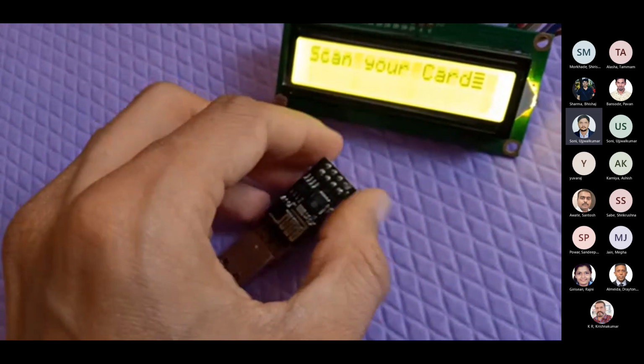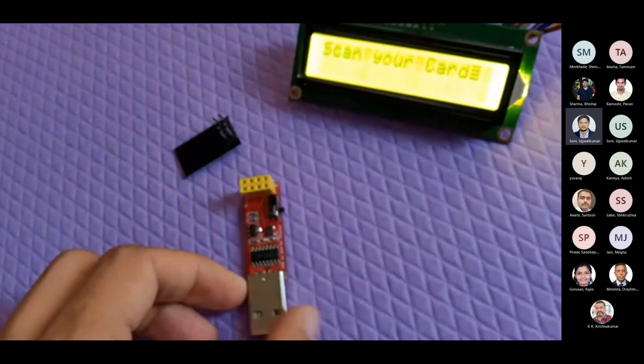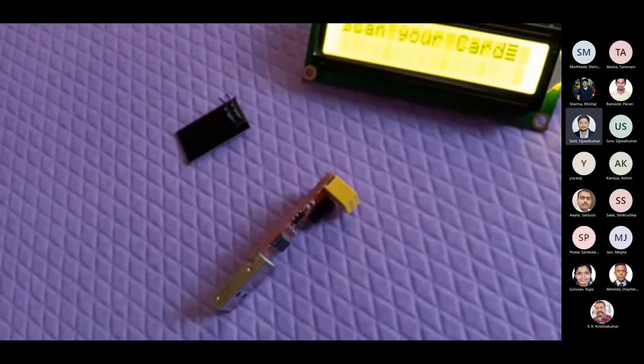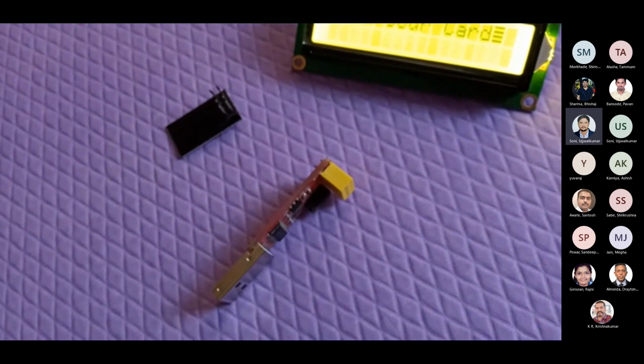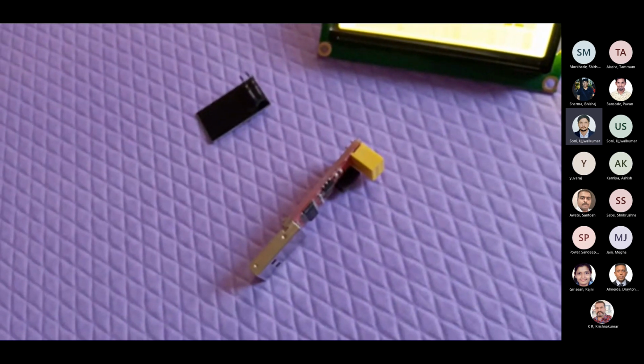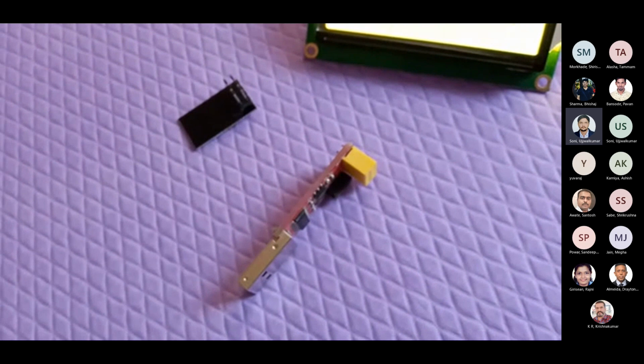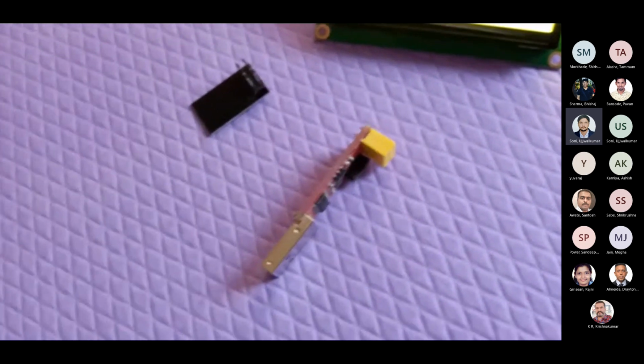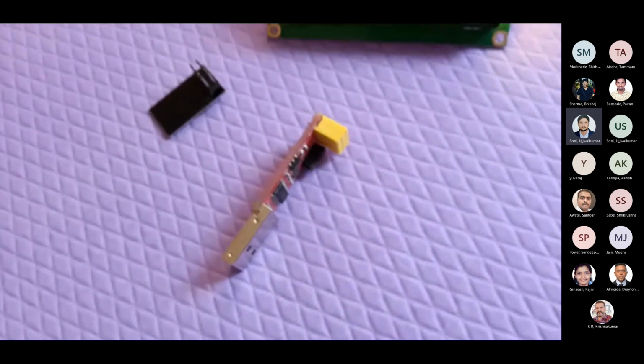It can be inserted like this, and you can stick it to the USB port of your computer and use Arduino Uno to program this chip. In our case, this is going to be a one-time programming, because next we will be loading the firmware using AWS Greengrass.